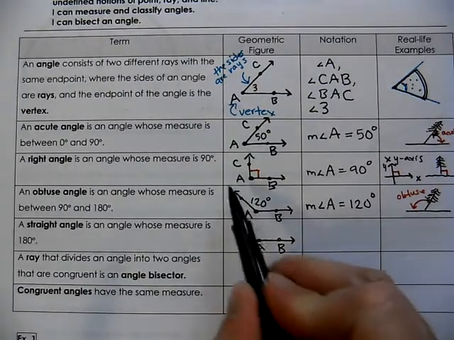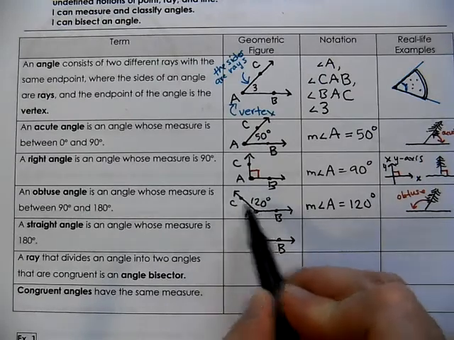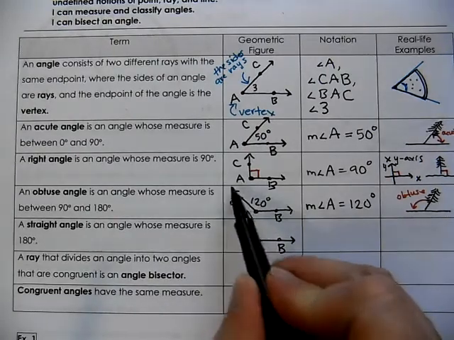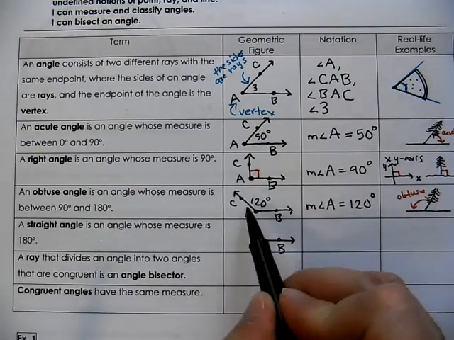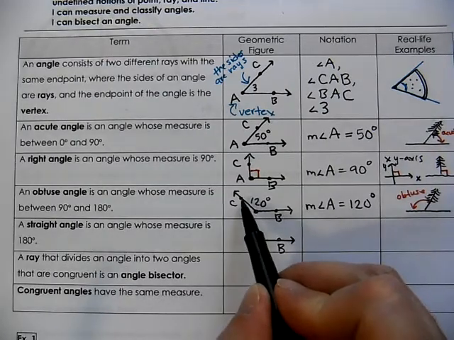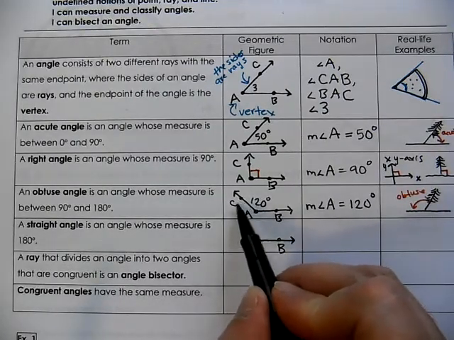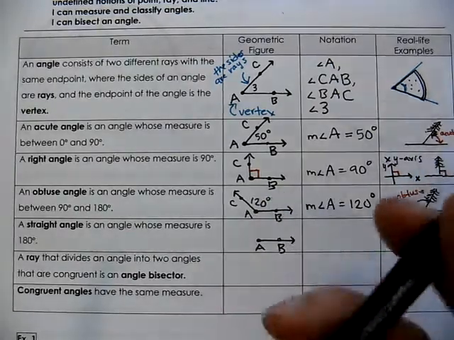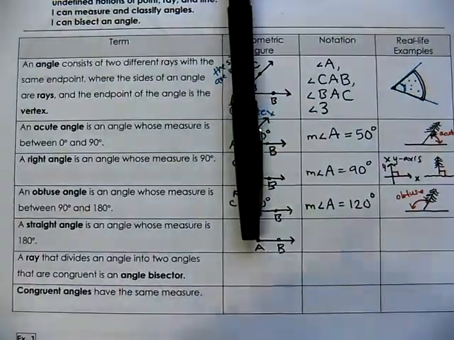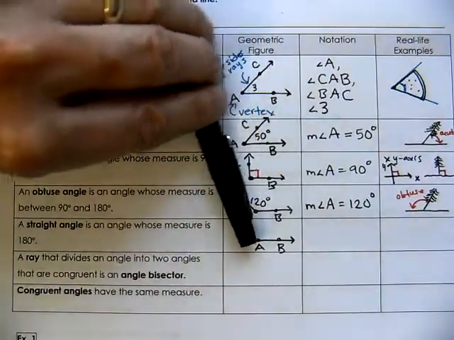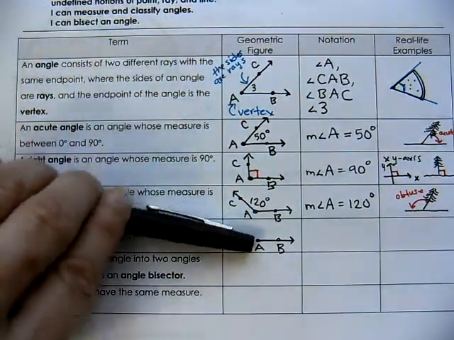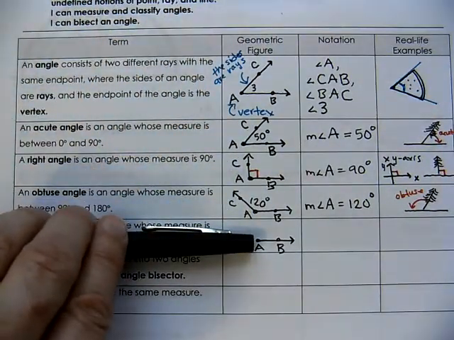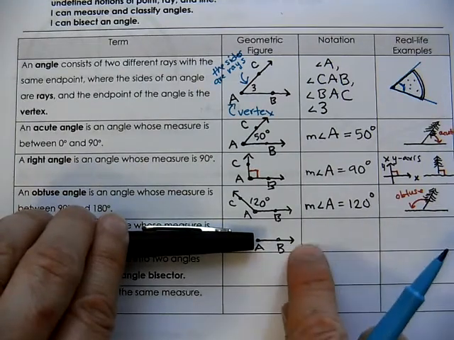If we were to take a moment and look at the diagram above where we have the obtuse angle, if we take this left-hand side, this left ray, and we reposition it so that the space inside is not 120 but 180 degrees, what we're going to find is that this side of the angle is going to be pointed in the exact opposite direction as the other ray.